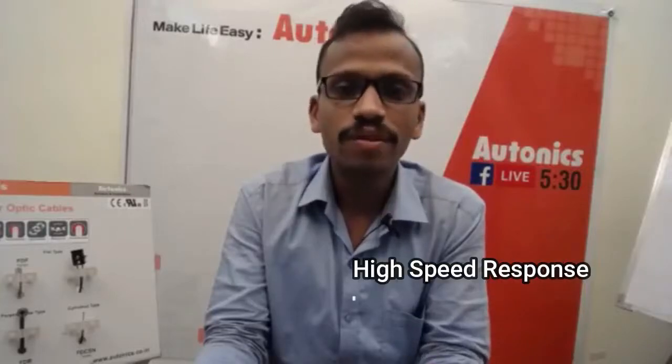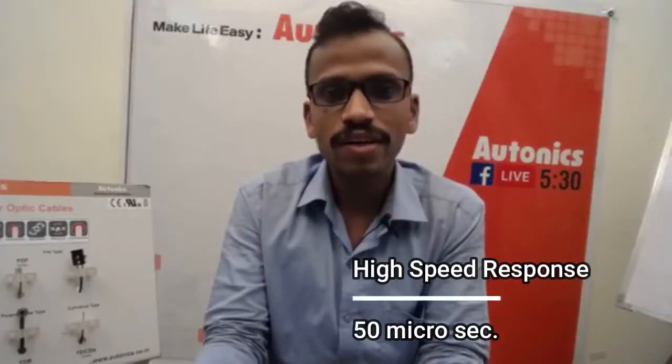It can detect high speed moving objects, up to 550 microseconds. So if your object is moving very fast, it can detect that also. It has different time modes. The ultra fast mode is 50 microseconds, which is the maximum. Then another is the high speed mode, 150 microseconds. Then the standard mode is 500 microseconds.